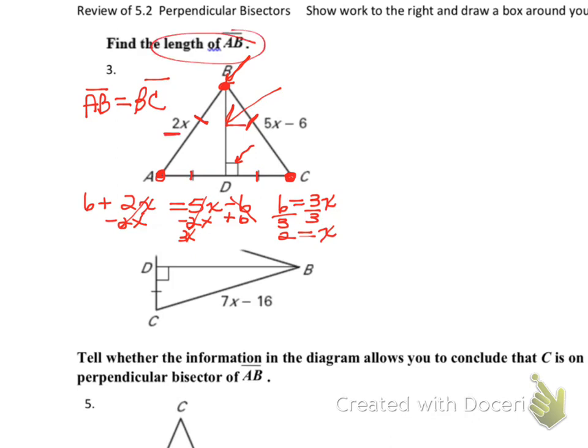So here's AB, 2x. I'm going to take my x of 2 and plug the 2 in, and you get AB equals 4. And that's how you do that problem. So let's do the next problem on the next page.